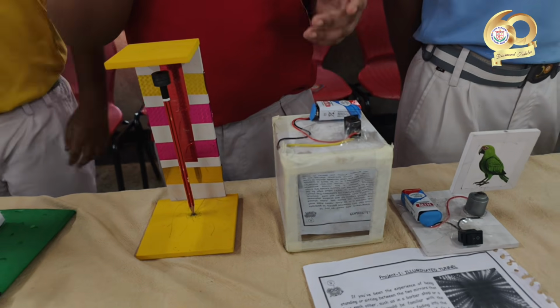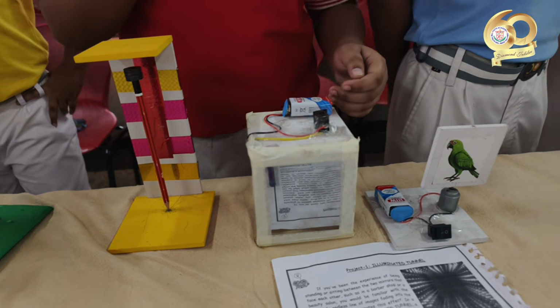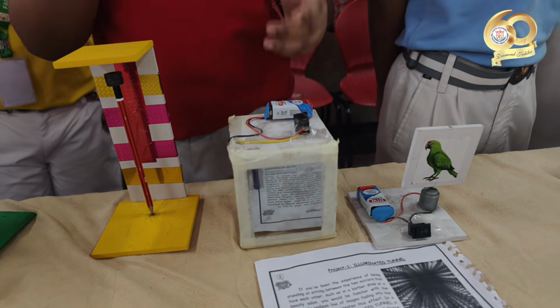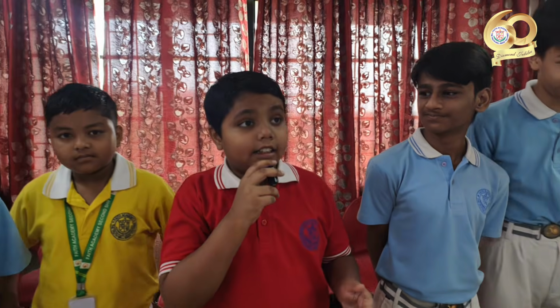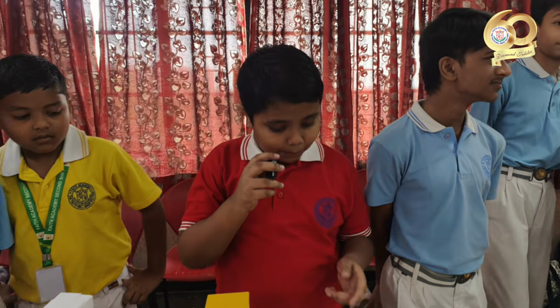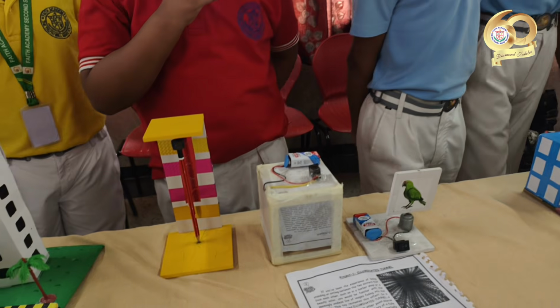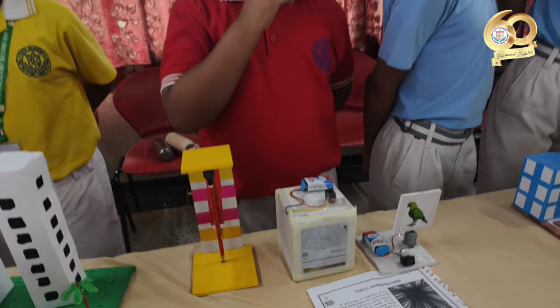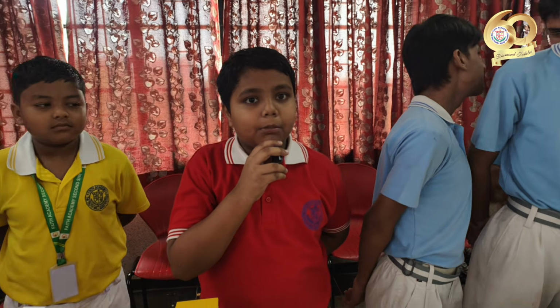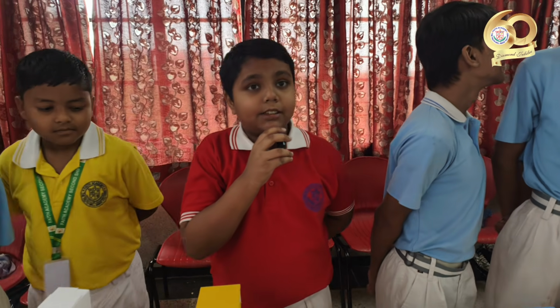This is an illuminated tunnel. It shows multiple reflections of the light, and it is made of four wooden pieces and one LED light, and it's powered by a battery. It is already used in many barber shops to see many reflections.